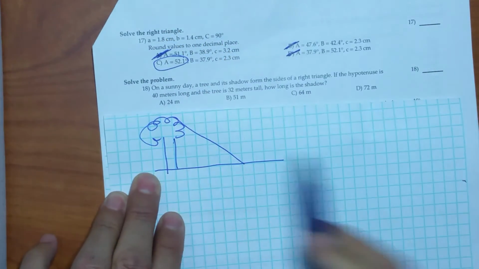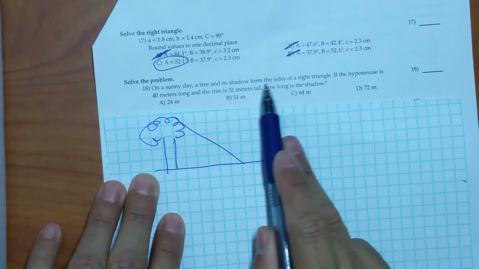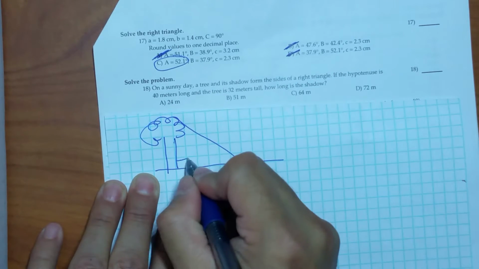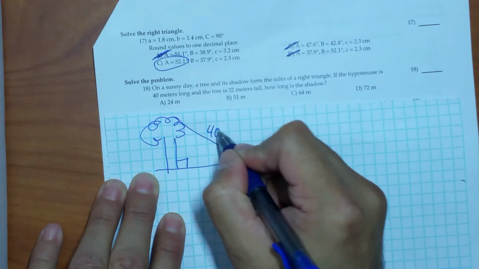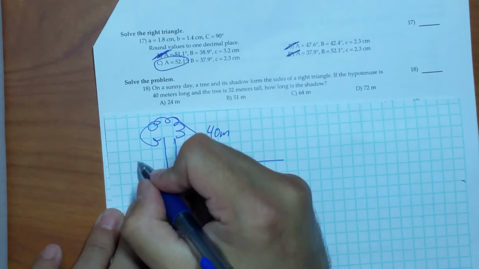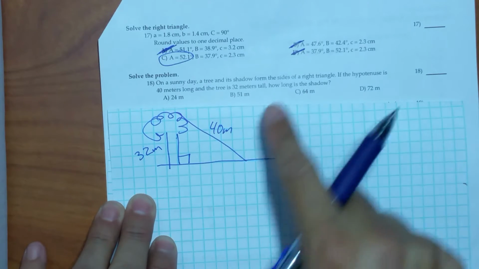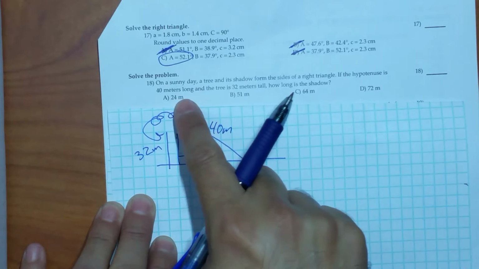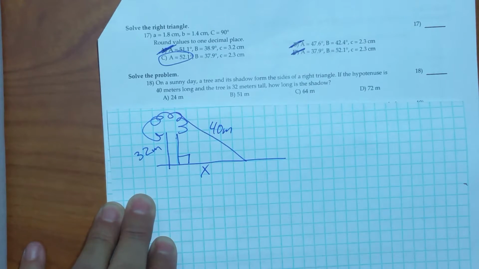There we go. So there's my shadow, right? It says sunny day, the tree and its shadow form sides of a right triangle. The hypotenuse is 40 meters, and the tree is 32 meters tall. Now it says, how long is the shadow? So the shadow is going to be right here, isn't it?